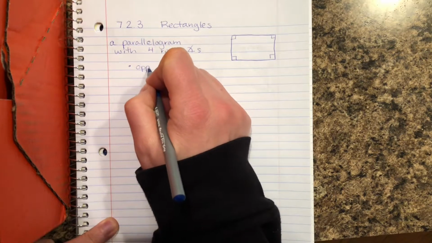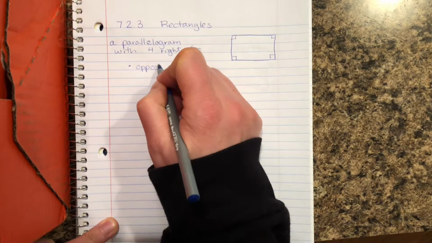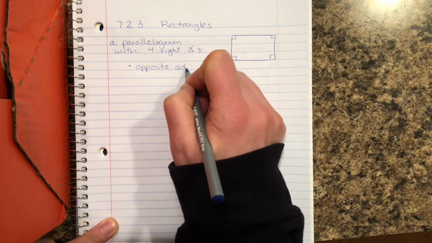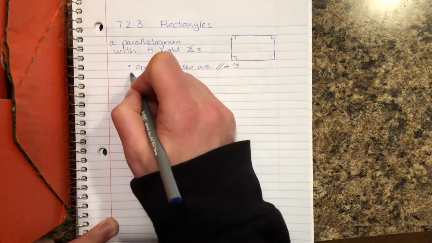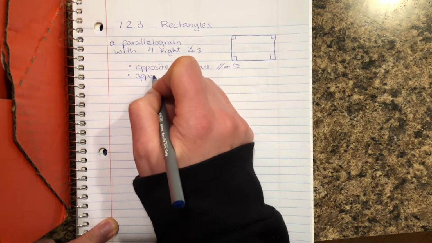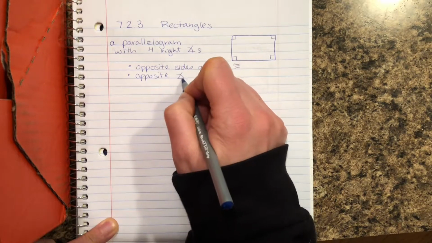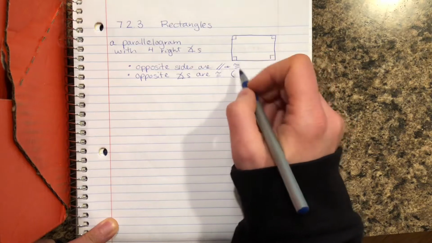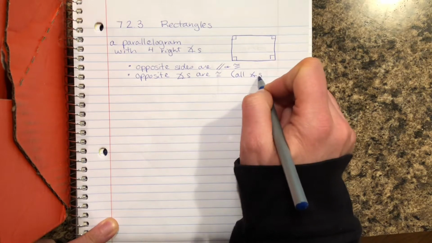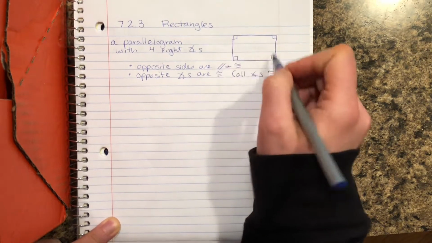Obviously, the opposite sides are parallel and congruent. Opposite angles are congruent. And again, special to a rectangle, all angles are congruent because they're all right angles.